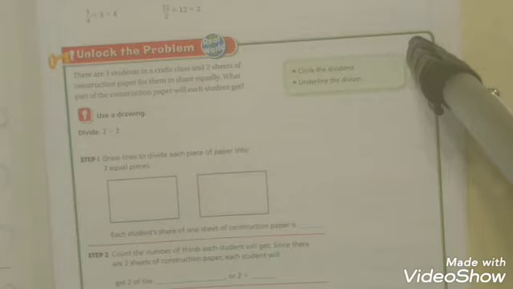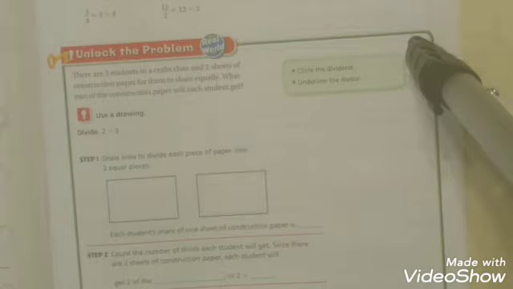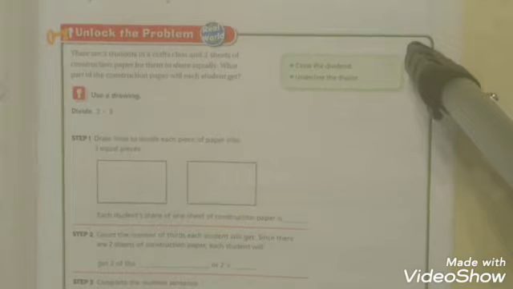And our problem is there are 3 students in a craft class and 2 sheets of construction paper for them to share equally. What part of the construction paper will each student get? So our problem here is 2 sheets of paper divided by 3 people. We know that 2 sheets of paper is not enough for each of the 3 people to have one full sheet, so each person is going to get a fraction.